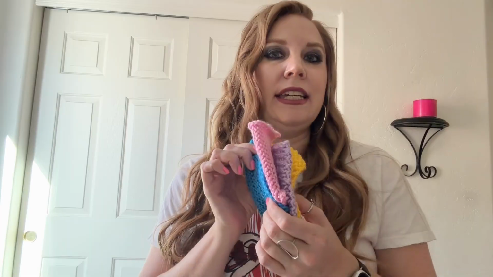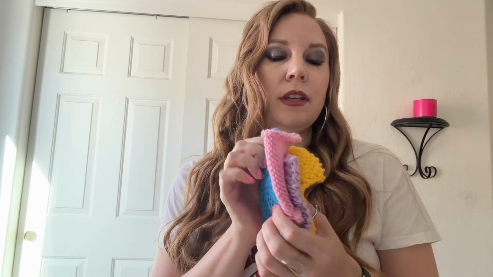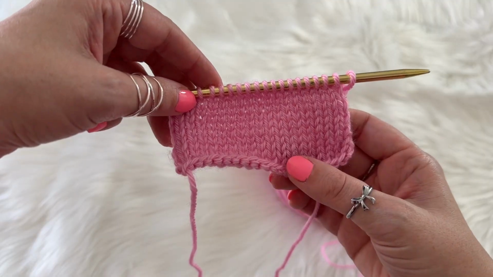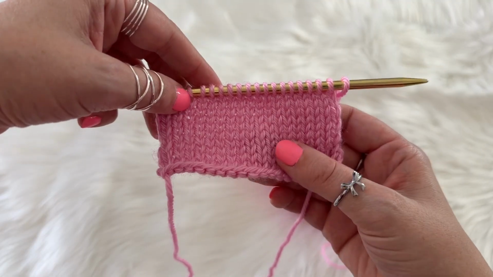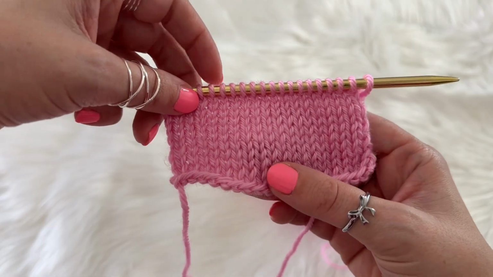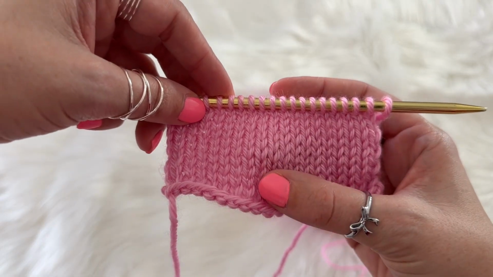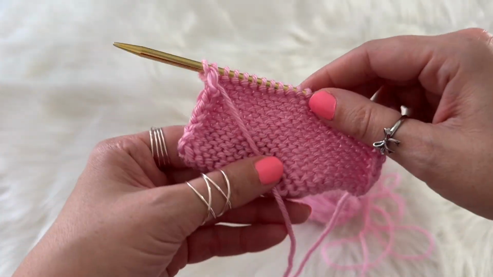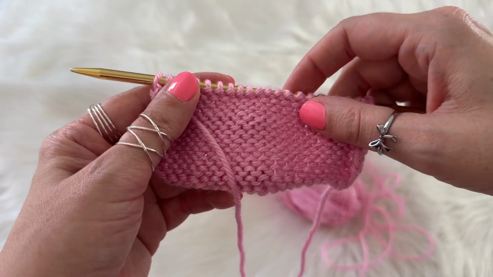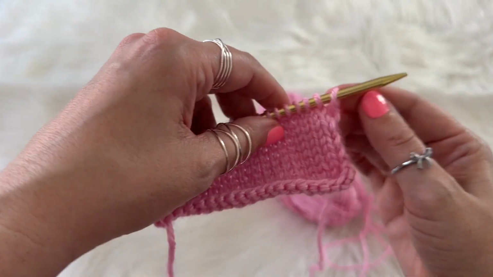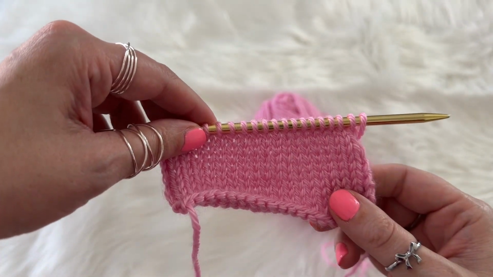In this video, I'm going to show you all 4 really easy stitch patterns. If you know how to do the knit stitch and the purl stitch, you're going to be able to do these. So the first one I'm going to show you guys is basic stockinette. That's where one side are knits and the other side are purls. And the way we knit this is we knit one row and we purl one row.